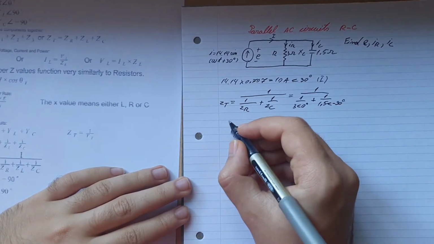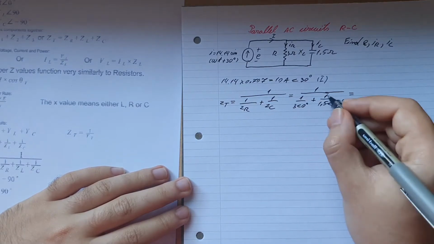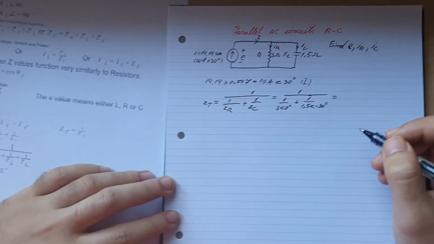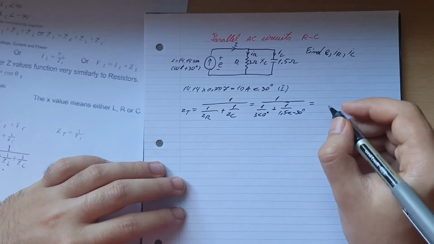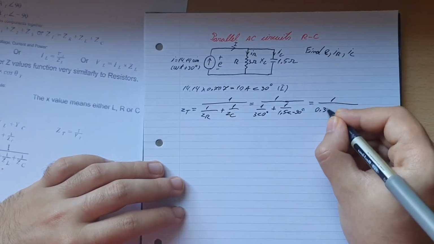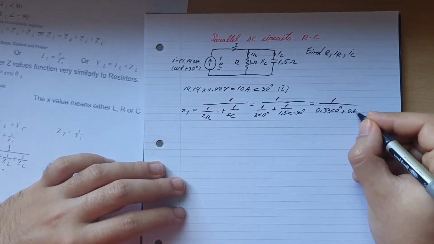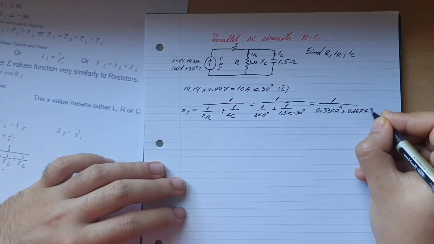When you calculate the 1 over the value, 1 over 3 and 1 over 1.5 at an angle of 90 degrees, then the new values that we'll get will be 1 over 0.33 at an angle of 0 degrees plus 0.667 at an angle of 90 degrees.